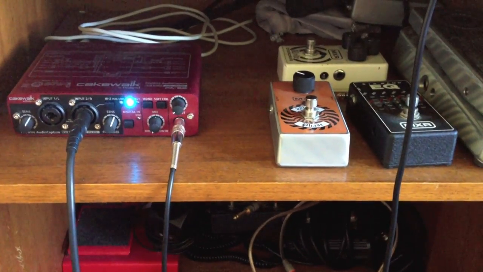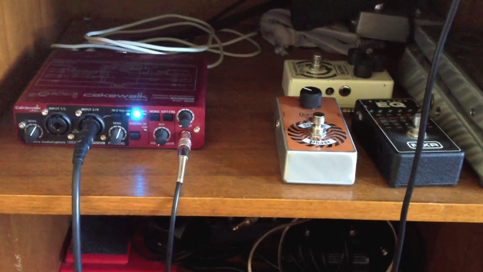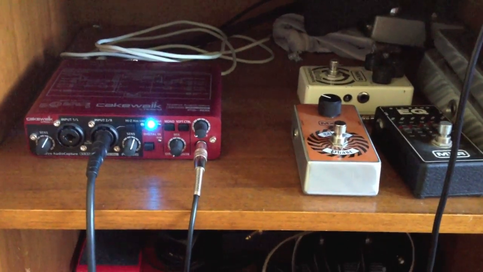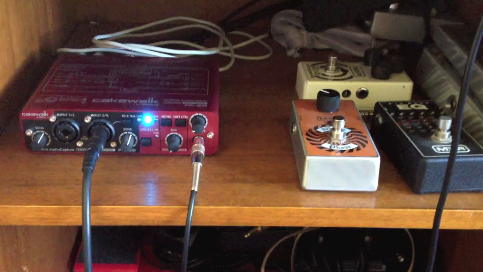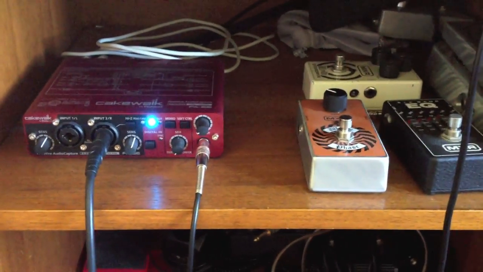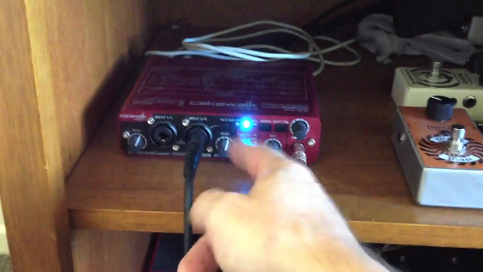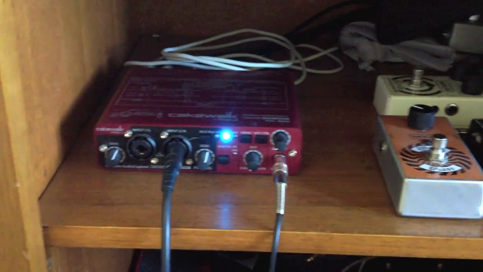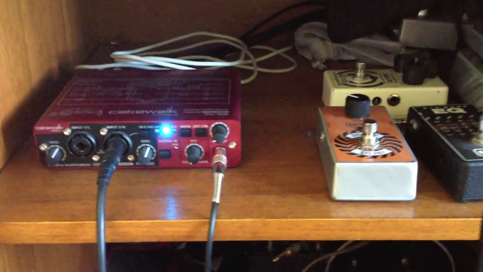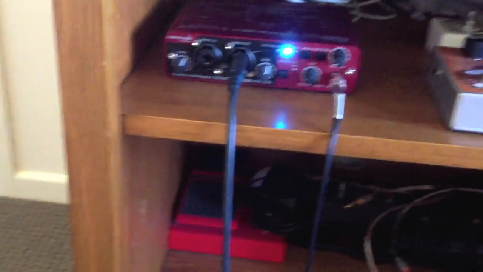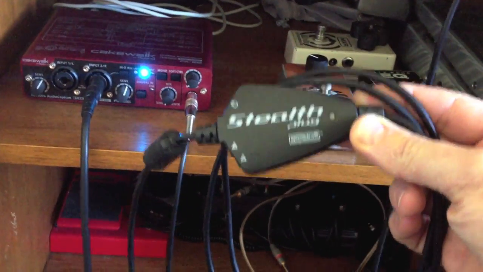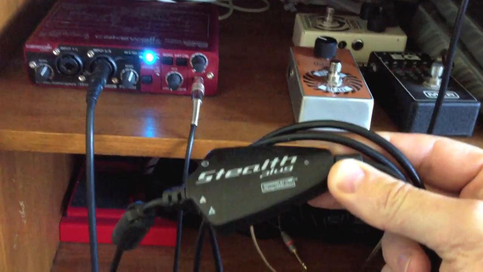So for any of you that I've shared tones with over the years, unless you've got the exact same gear, they're not going to sound exactly the same as what I hear on the Mac, because I've got them running through this interface, and I've got input gains that can set the parameters of the guitar as it's entering the computer. The other interface I used for a long time is things like this, the Stealth Plug. It's just a USB, not as high quality. A little bit of noise comes through, but I used it for many years.